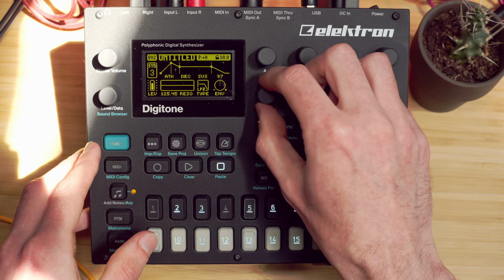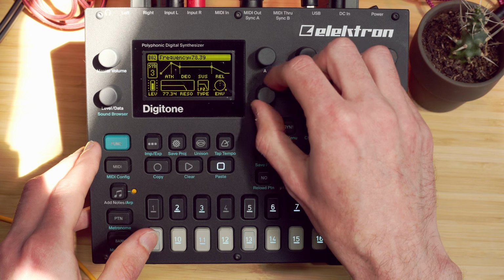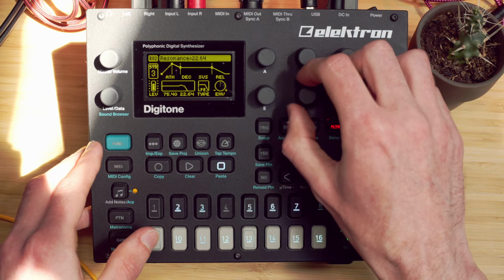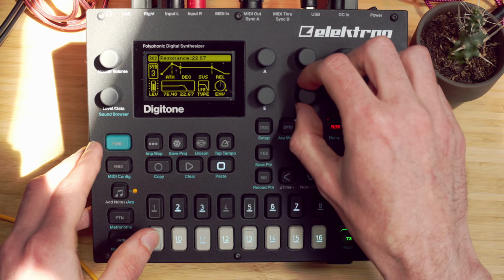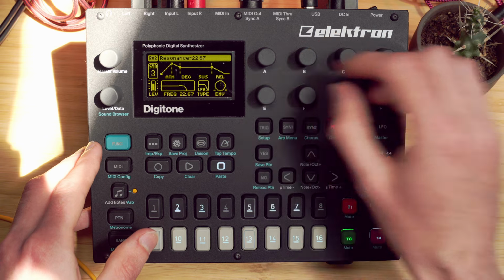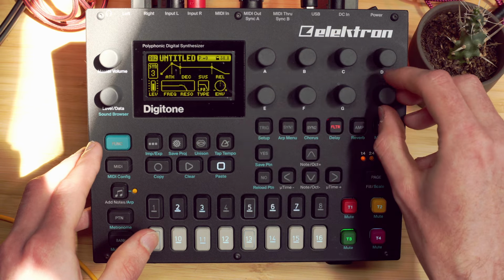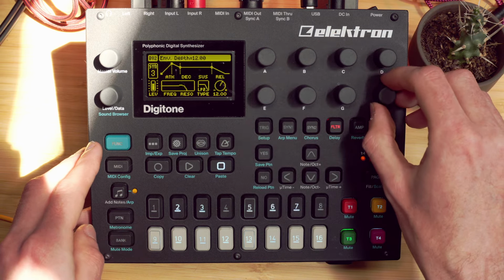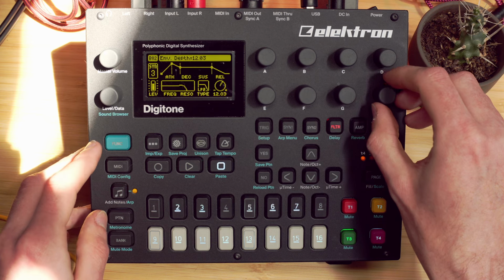And we'll start by rolling off the highs a little bit, adding some resonance. And a little envelope. Great.